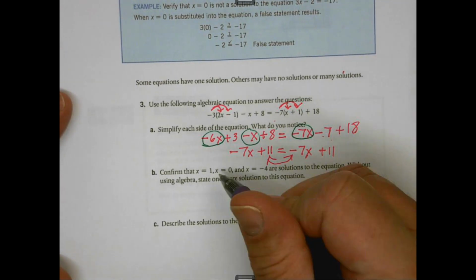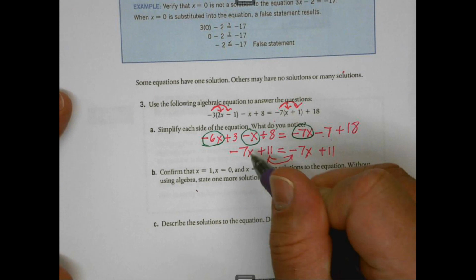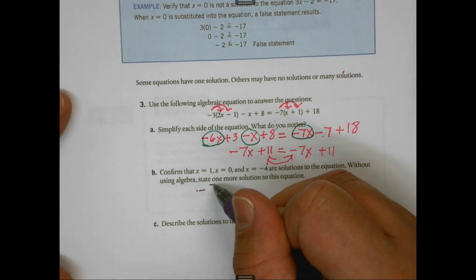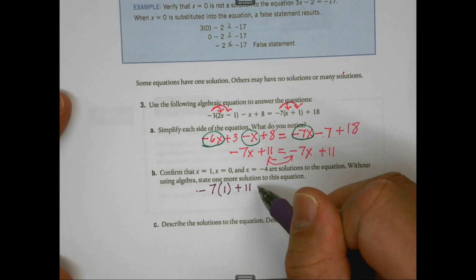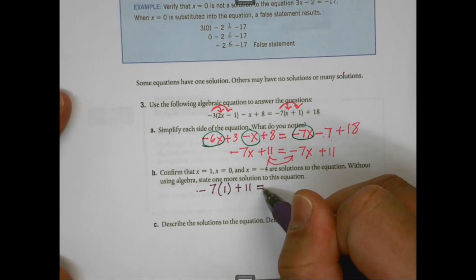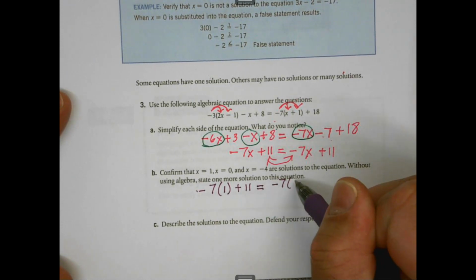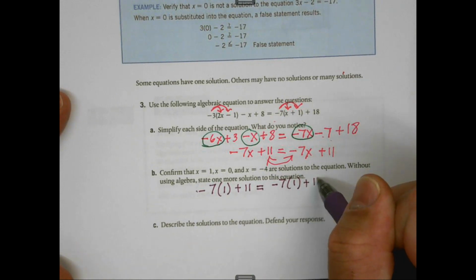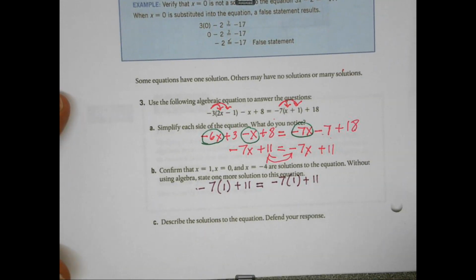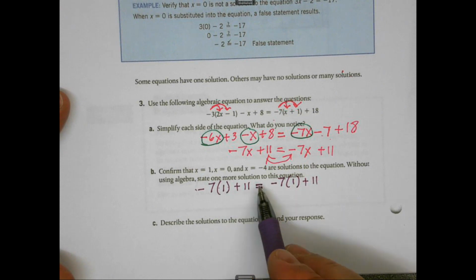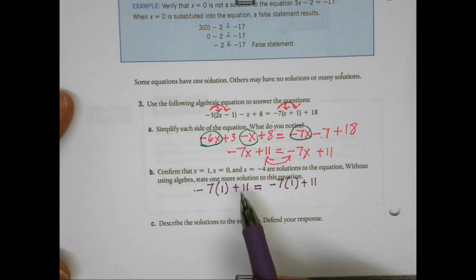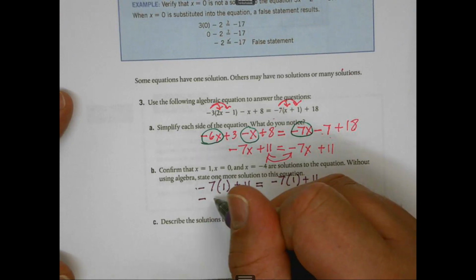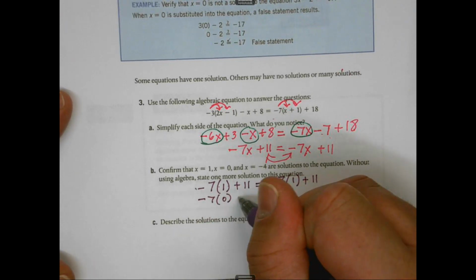Negative 7 times x equals 0 plus 11, because it's the same equation. Okay, so we could have just said that without using algebra. It's the same equation. So that's part 1. But part 2 is they're the same equations without algebra.